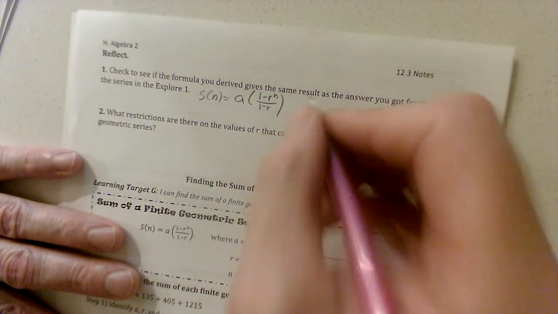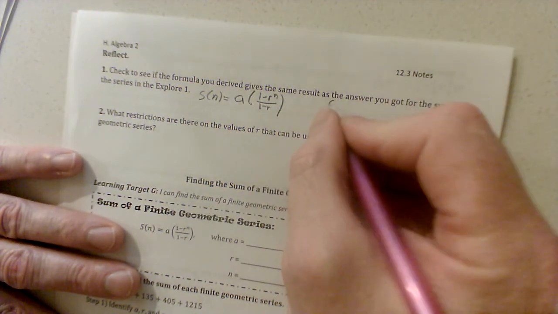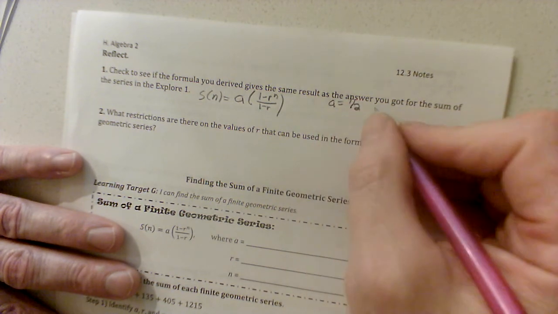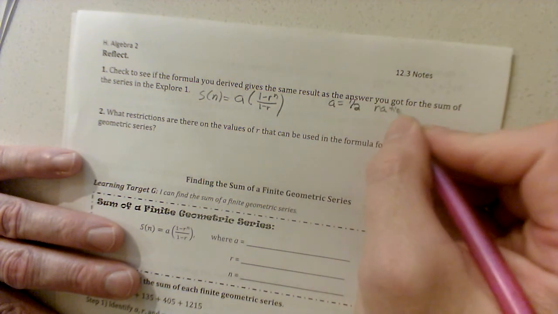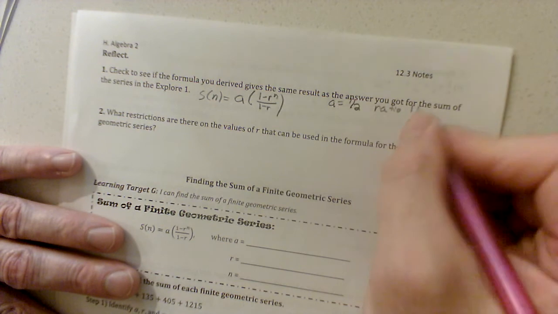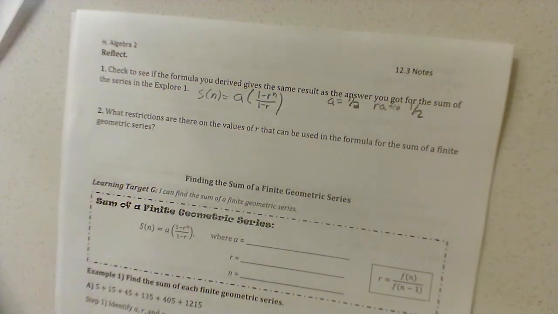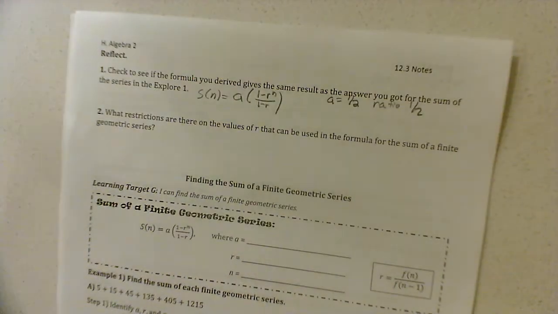Remember our first term on that equation? My first term on that equation was 1/2. My ratio on that equation was also 1/2. I'm talking about that first explore that we did. I'll even show you the first explore that we did really quick. All right, if I can find it real fast anyway. On this one, I started at 1/2, and each term I added half again. All right.